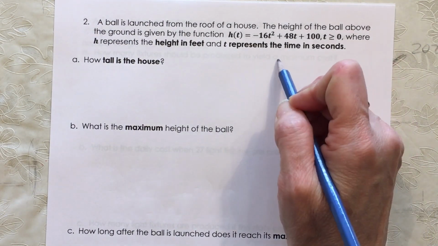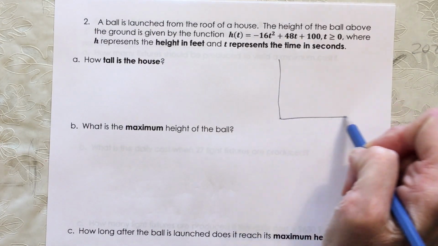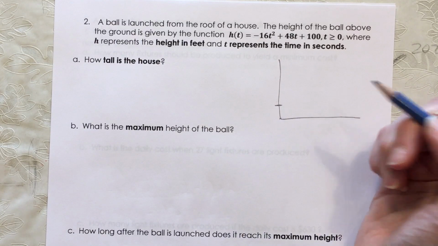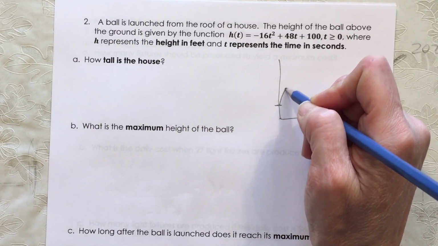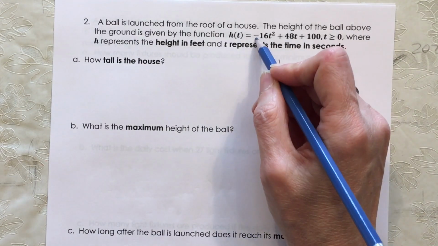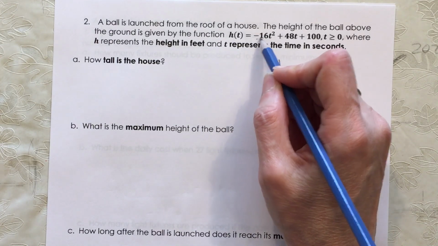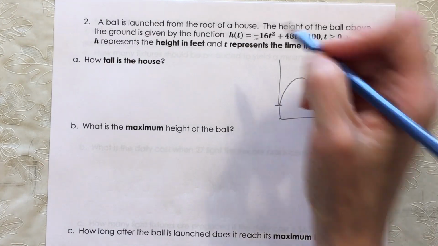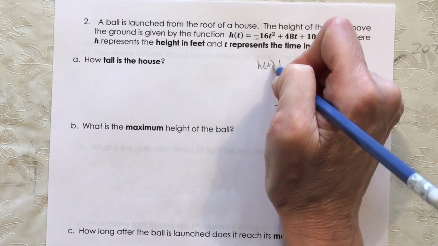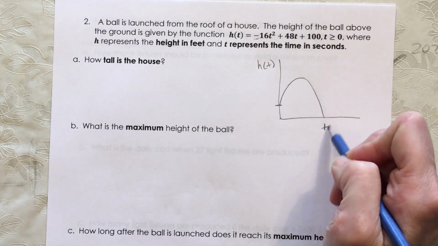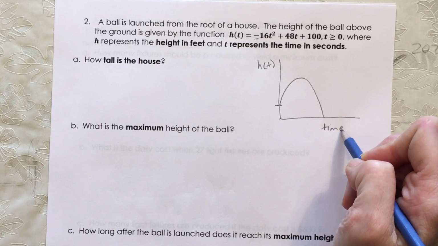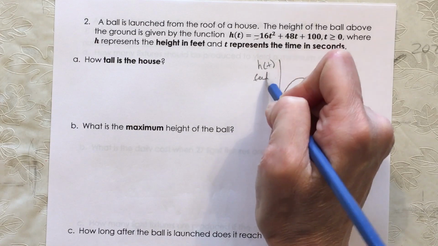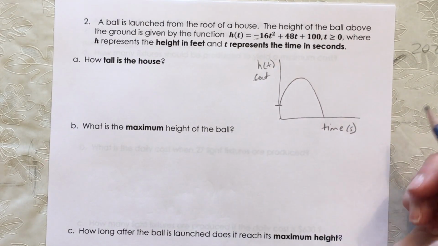Okay, so let's do a little sketch then. So we have a ball launched from the roof of the house. So let's say here's the roof of the house. We're not sure where that is. And it's going to go up like a parabola because we can see that it's a quadratic with a negative. So it's going to have a maximum value and then come back and hit the ground. So this is going to be its height at time t. And this is going to be the time. And the height is measured in feet. And time is in seconds.